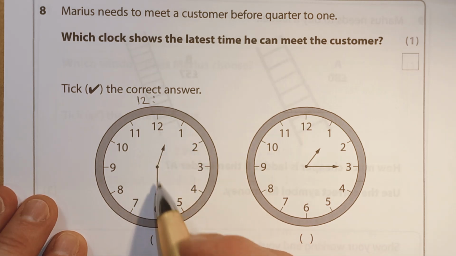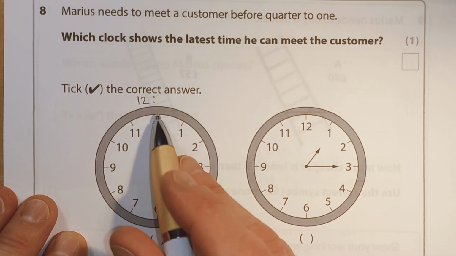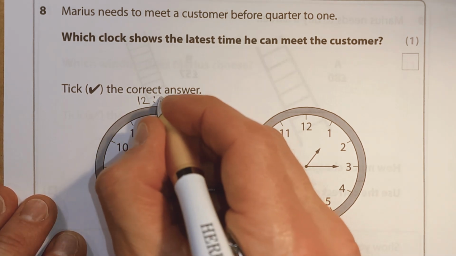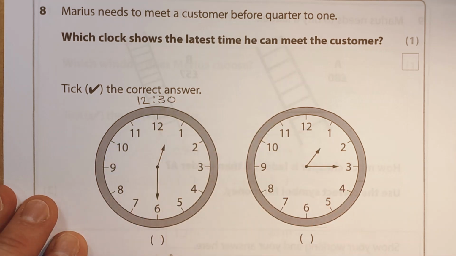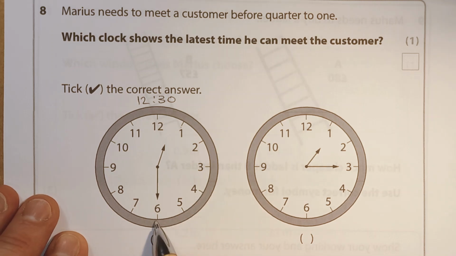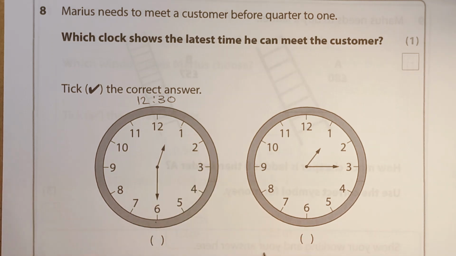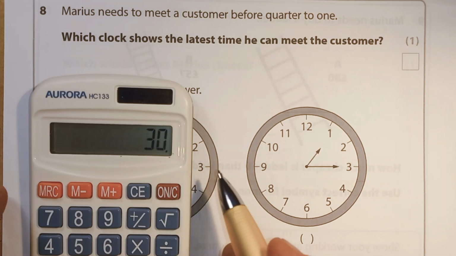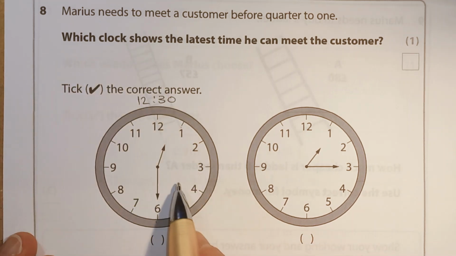Or you can look at it and say, well, it's pointing to the 6. I know that's half past. And I know that there's 30 minutes in half an hour. So that's 12:30. Or you could say, well, it's 1, 2, 3, 4, 5, 6 sections. 6 sections are 5 minutes each. 6 times 5 is 30. Okay, so this is 12:30.